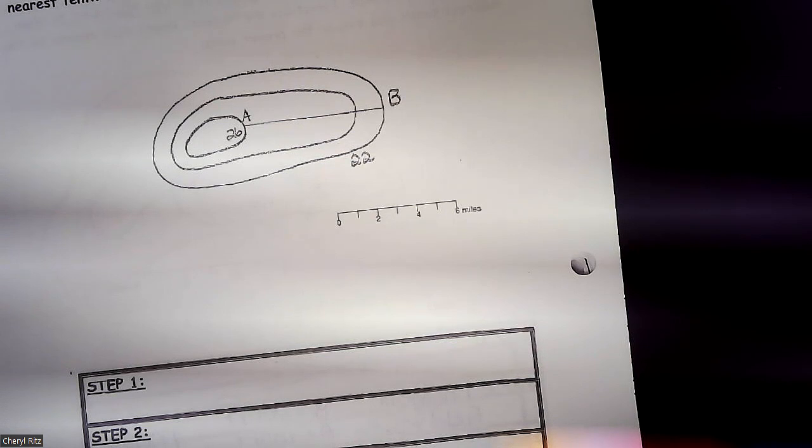We see where it is and then start over again. One whole mile.